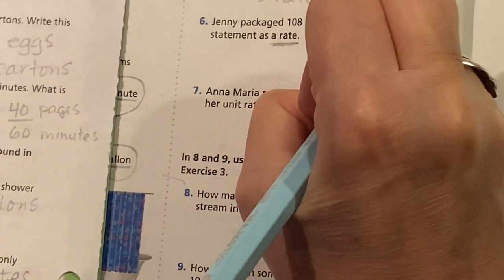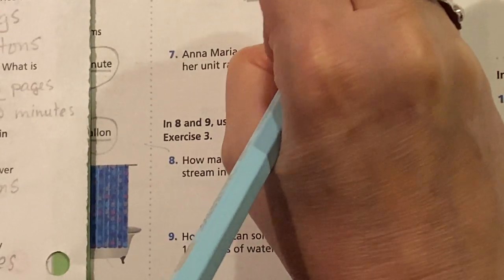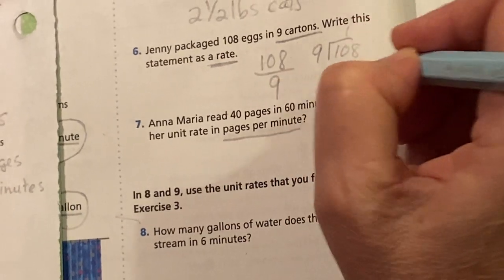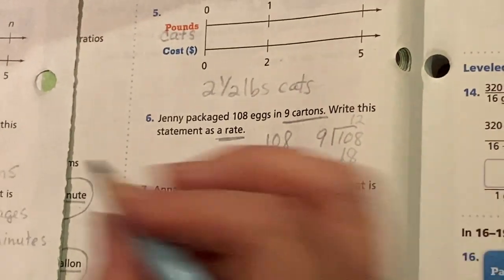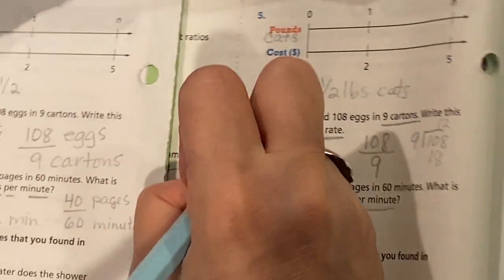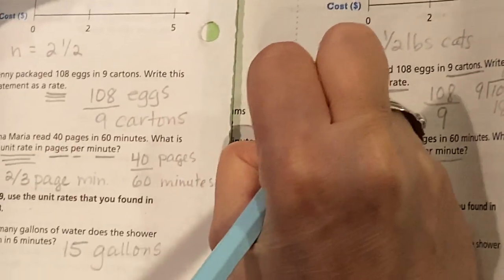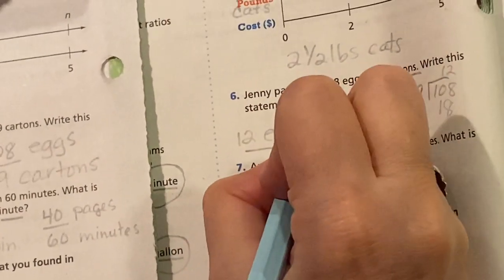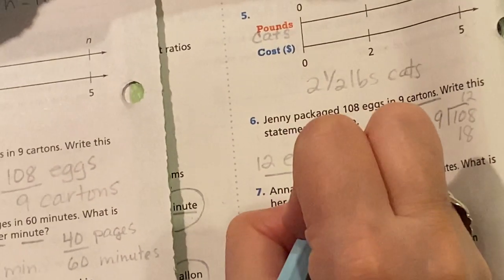Well, let's divide 108 by 9, and we get 1 with 1 left over. Bring down the 8, 12. So, boys and girls, I bet you didn't realize this, but there are 12 eggs in 1 carton.